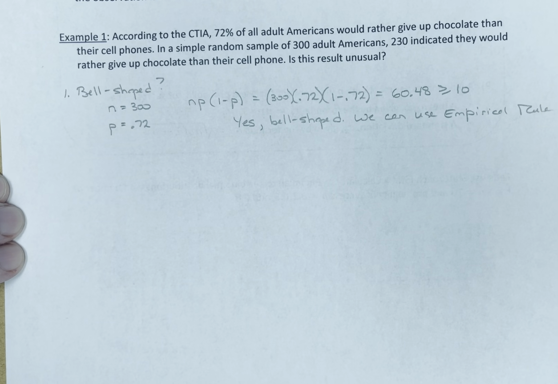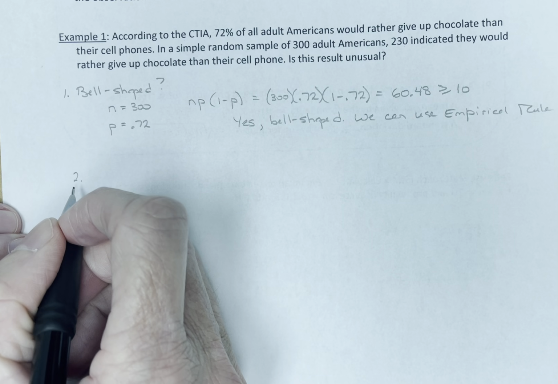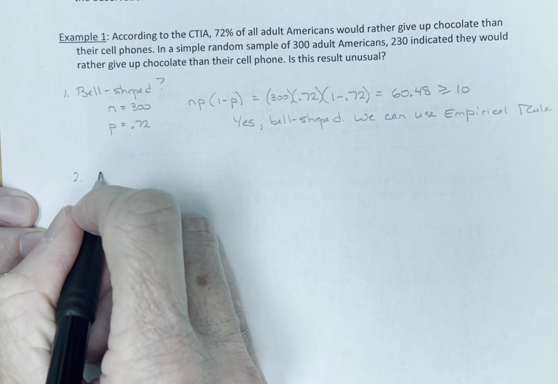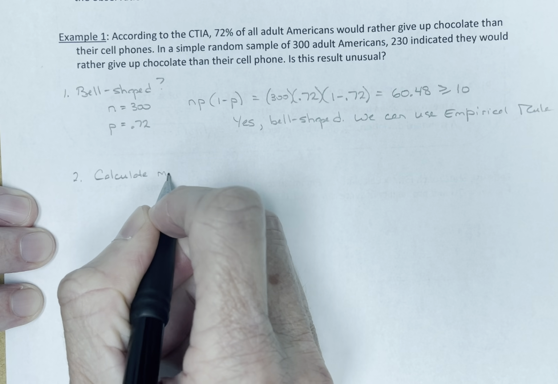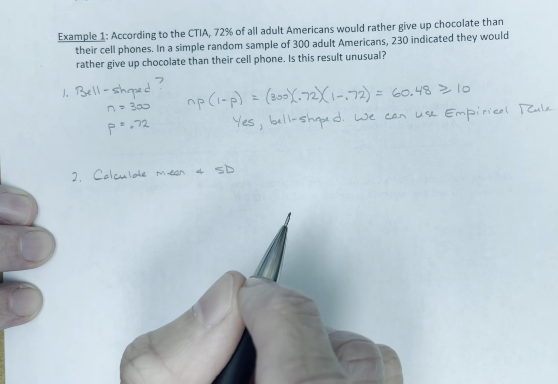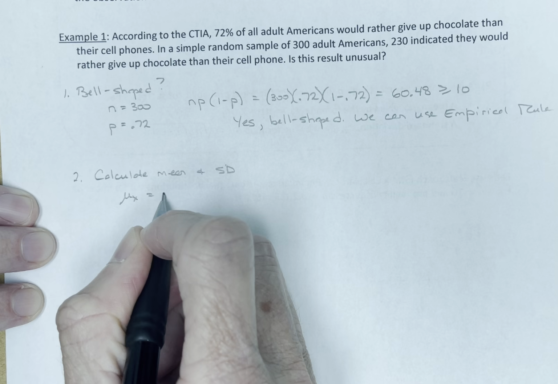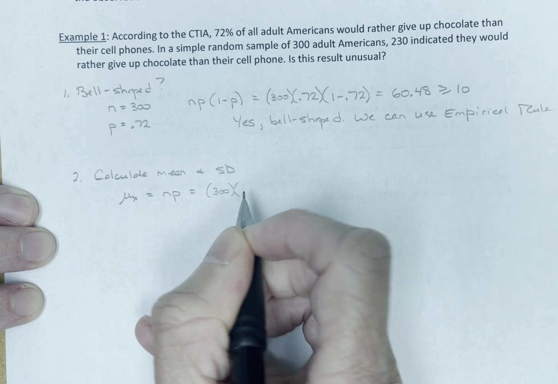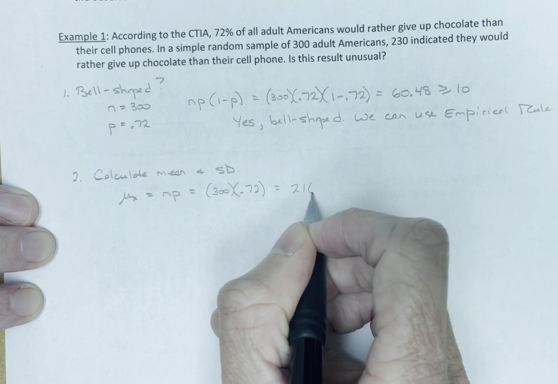In order to use the empirical rule, we need to calculate both the mean and the standard deviation. We've already done this for this problem, but we'll remind ourselves: the mean is n times p, which is 300 times 0.72, which is equal to 216.